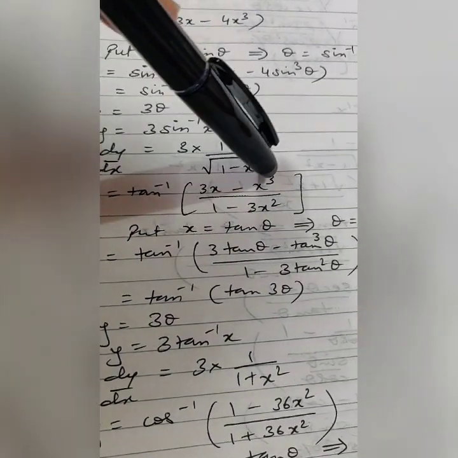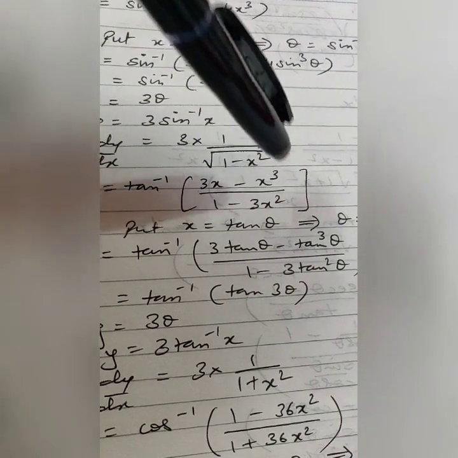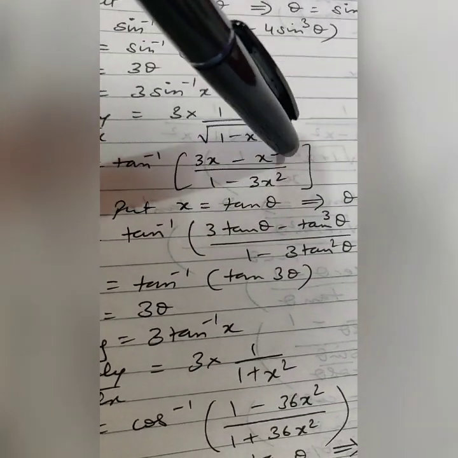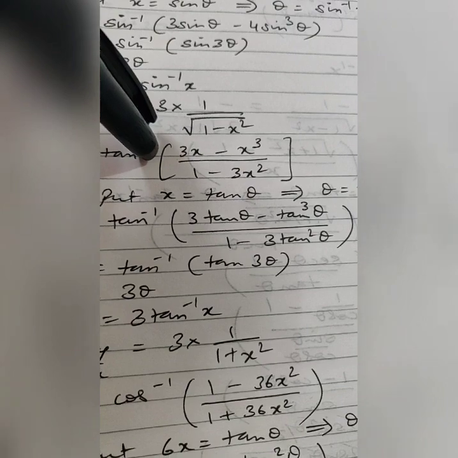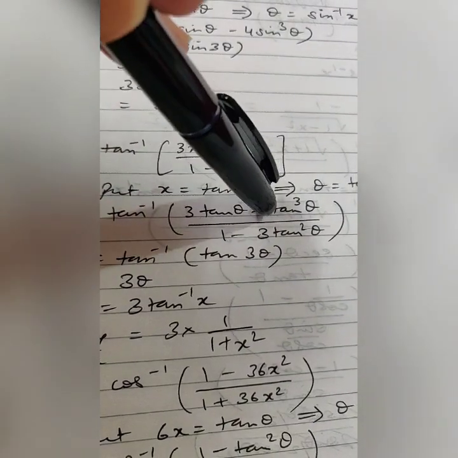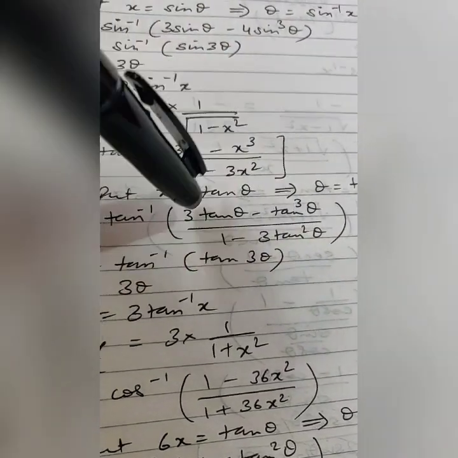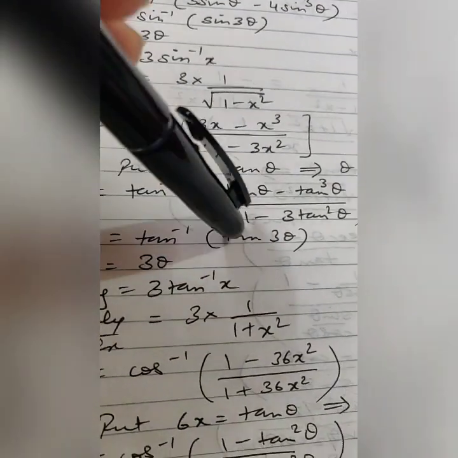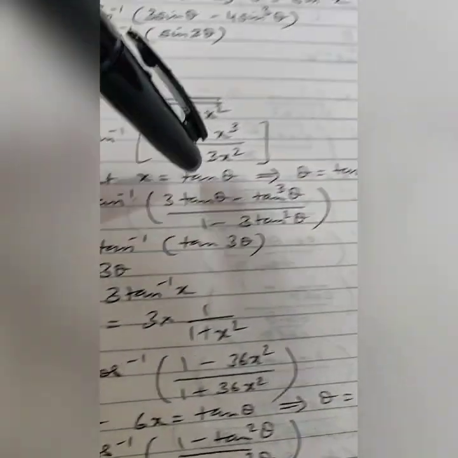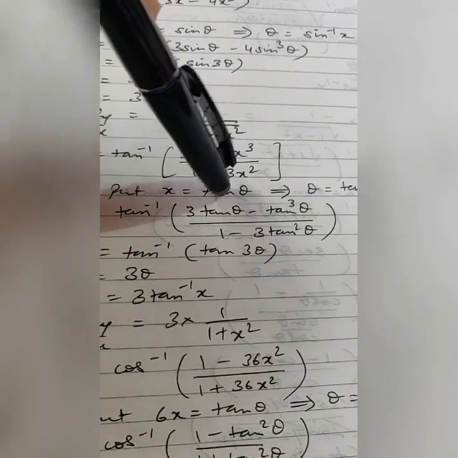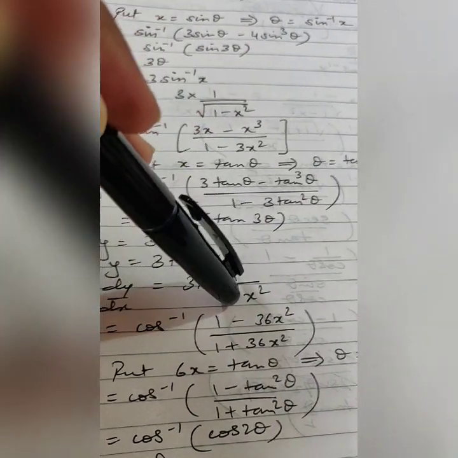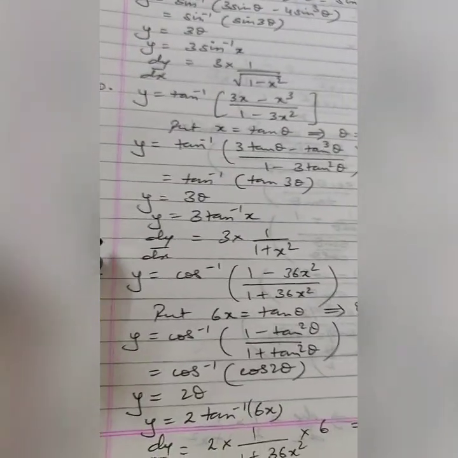Y is equal to tan inverse of 3x minus x cube upon 1 minus 3x square. Looking at the way the expression is, the only formula that strikes you is the tan 3 theta formula. So for that we put x is equal to tan theta. That makes it 3 tan theta minus tan cube theta upon 1 minus 3 tan square theta, which is the tan 3 theta formula. So tan inverse of tan 3 theta, tan inverse tan goes away, you get 3 theta. You get theta as tan inverse of x from the substitution. So you get 3 tan inverse of x here, you differentiate that, you get 3 into derivative of tan inverse of x is 1 upon 1 plus x square. Come to the next problem.